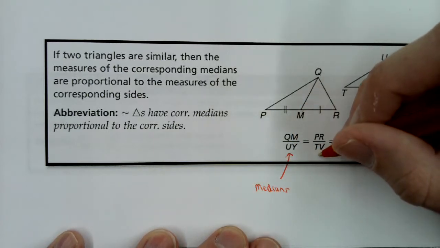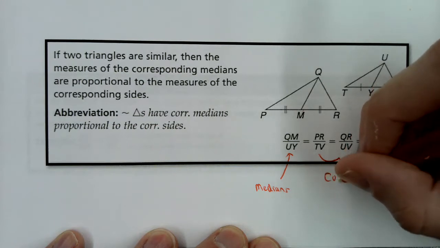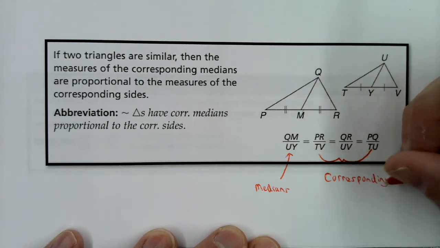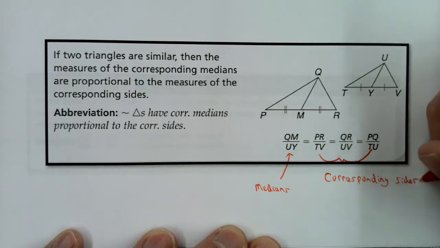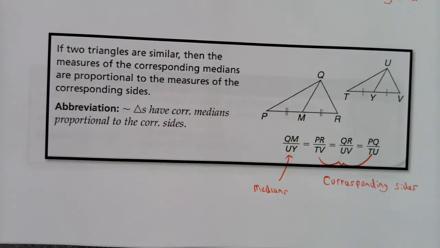And again, these are the corresponding sides. Okay? We're going to use that. We're going to use some of those in the next couple of examples.